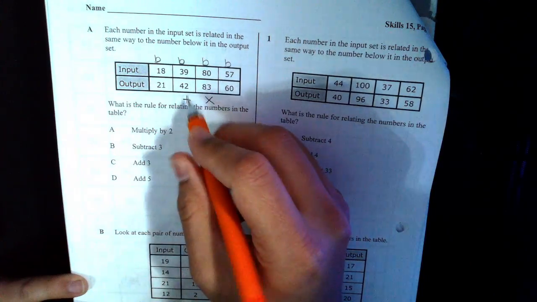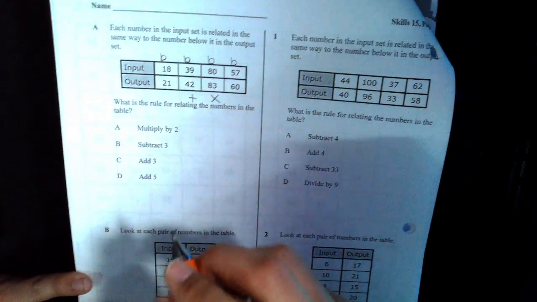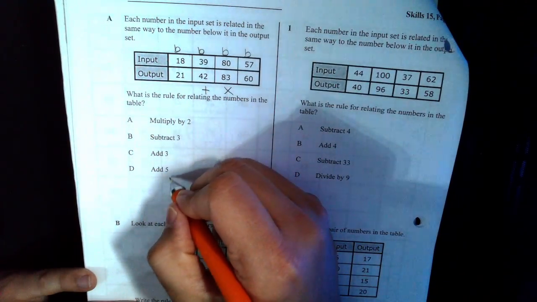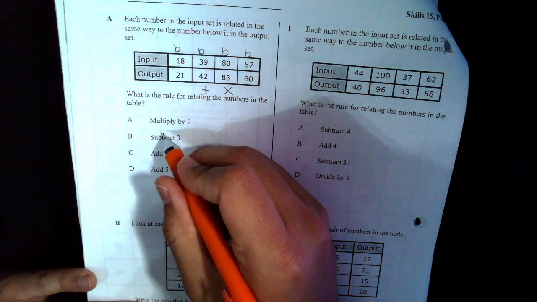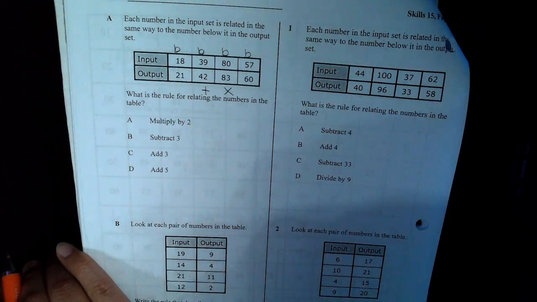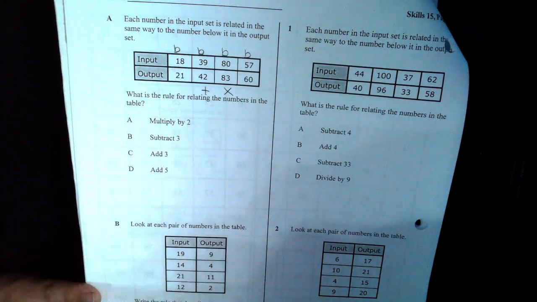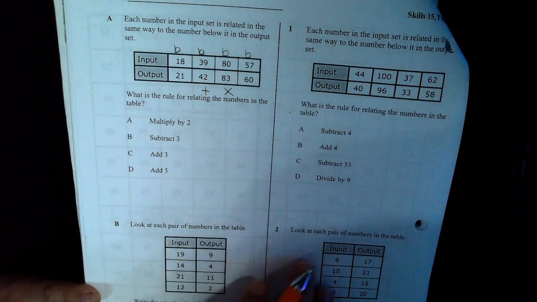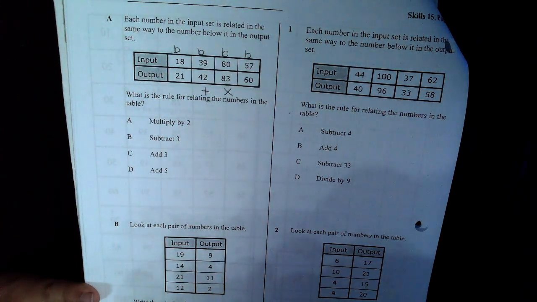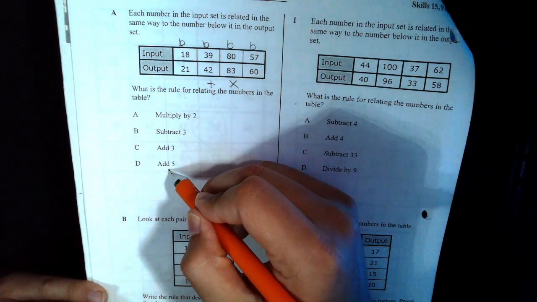So what I do, once I know that it has to be addition or multiplication, I get rid of any answer choices that don't use addition or multiplication. Is there an answer choice that's not using the right operation that I can just get rid of right away? Which one can I get rid of? Can I get rid of A, B, C, or D?